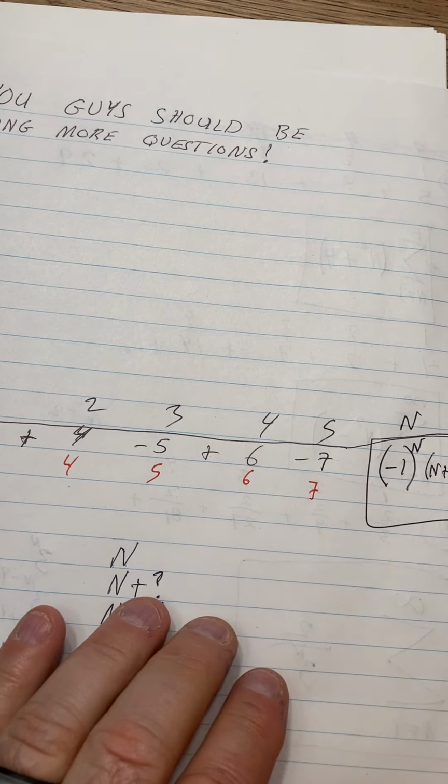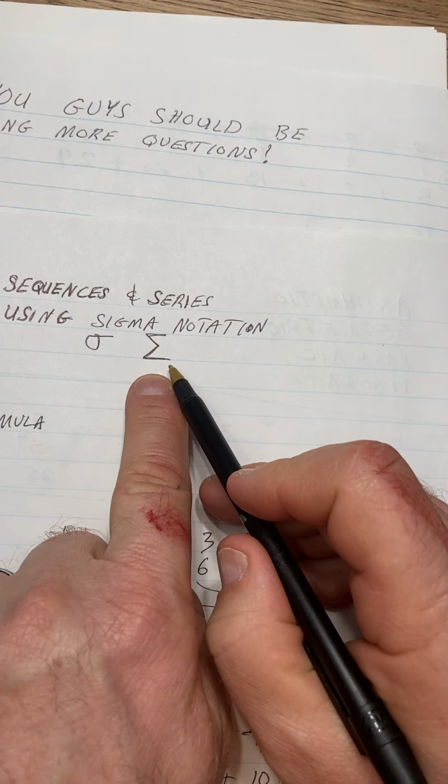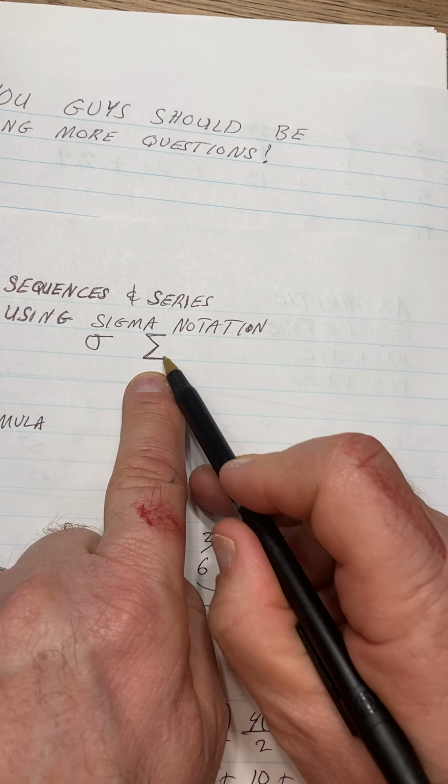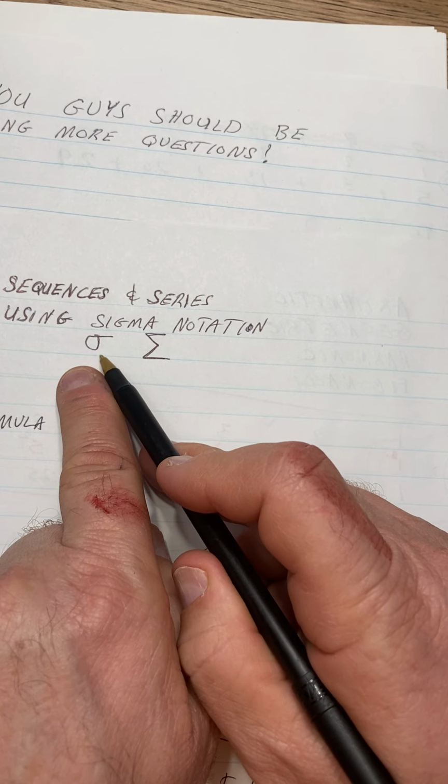Just remember, sigma notation. Sigma notation, that's the capital letter sigma, means summation notation. This is the lowercase sigma, that's standard deviation, that's something down the road.